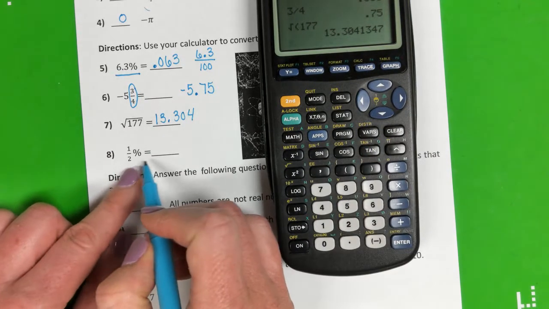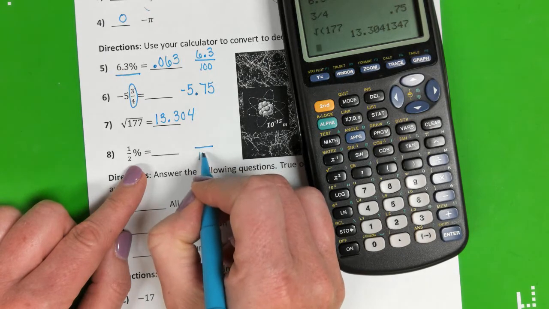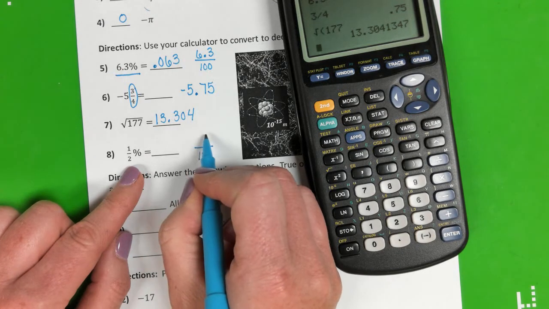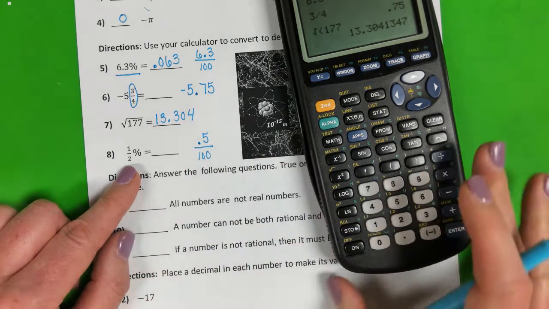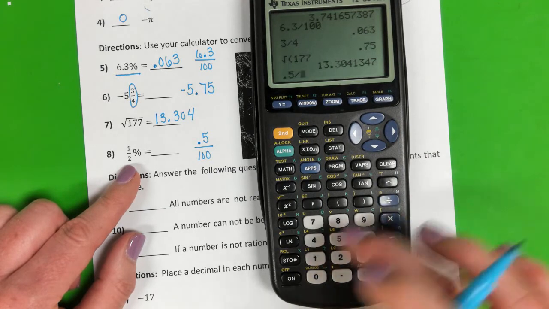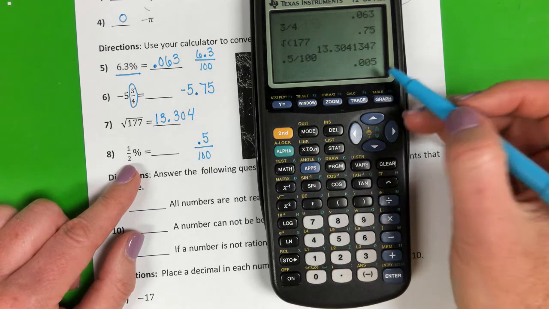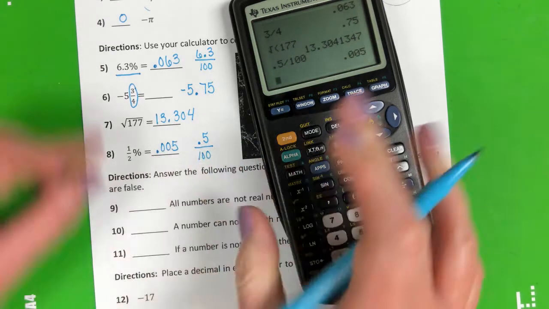Okay, 1/2%. So remember, I just told you that percents were always out of 100. Now you can put 1/2, but I think I'm going to put 0.5. I think we all know a half is 0.5. So now I'm going to type in 0.5 divided by 100, and I see that my decimal is 0.005. Okay.